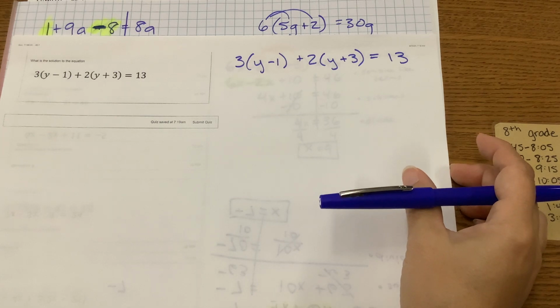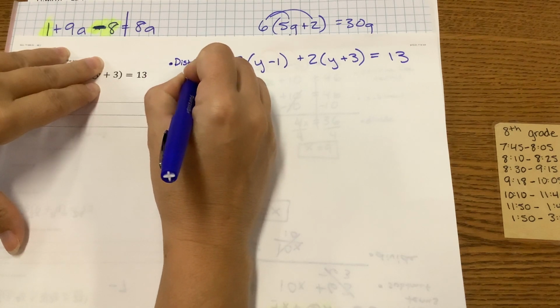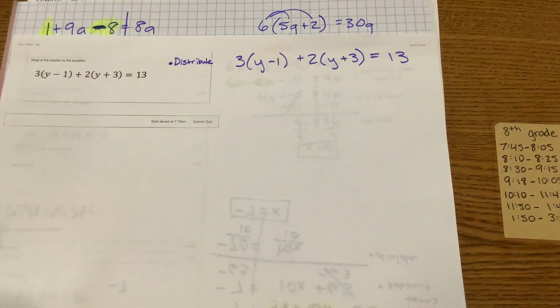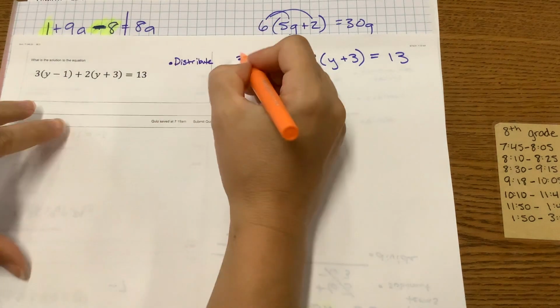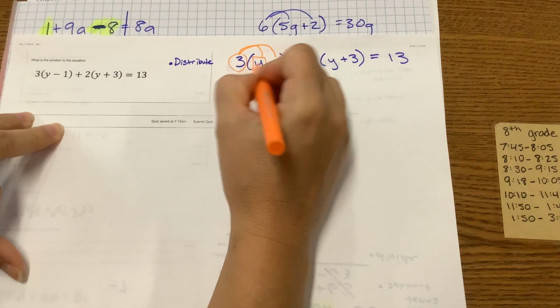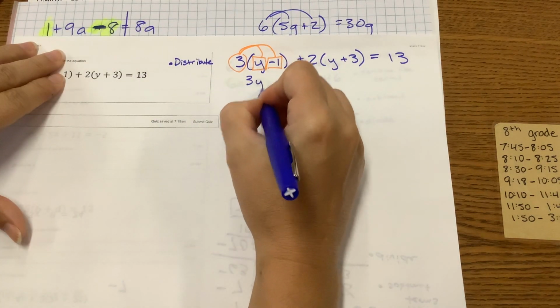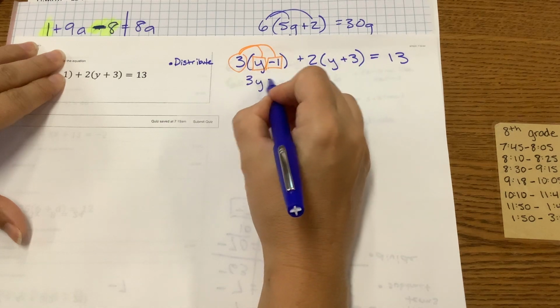Do we need to perform distributive property? Yes. We need to do it twice this time. So we're going to take 3 times y and 3 times negative 1. What is 3 times y? 3y. 3 times negative 1?